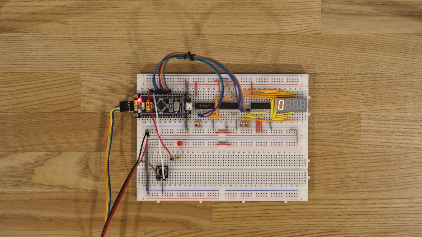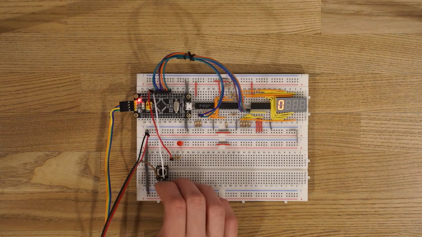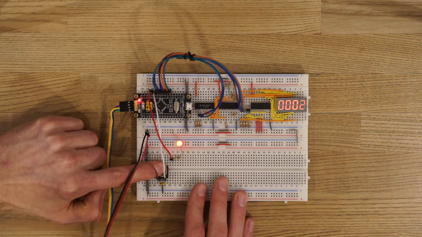Yep, the bouncing issue can be solved by software or hardware. By software, you just have to add a delay once the rising edge is detected. A 50 milliseconds delay should be enough. Or we can simply add a capacitor. This should solve the problem as well.